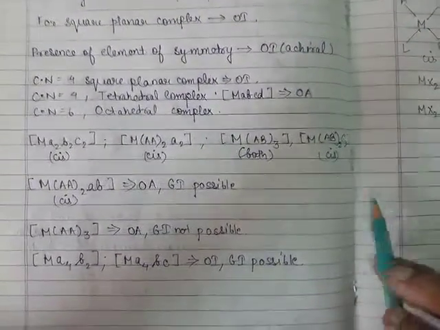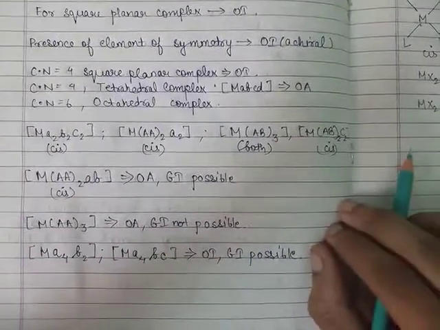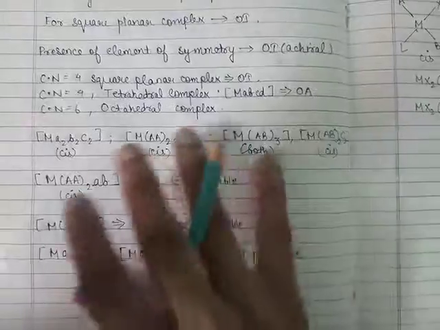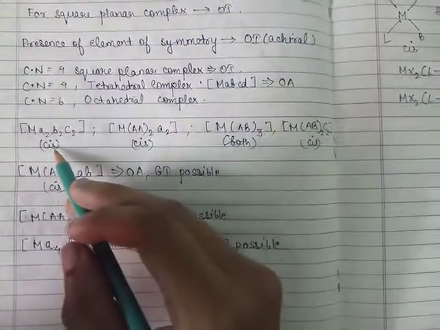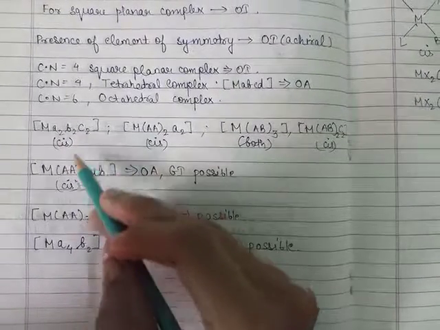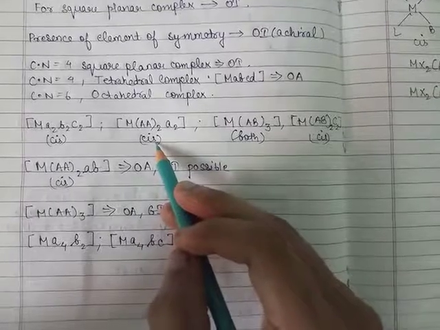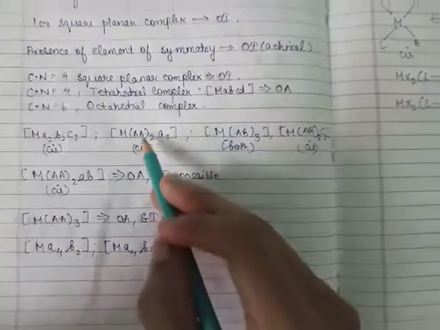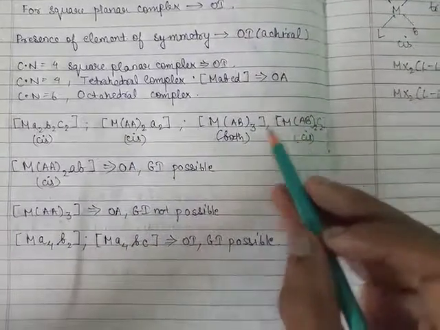Now these are some things you need to keep in mind, although these can be visualized, but these are some shorthand notations which you need to keep in mind. You need to remember them at least. Like MA2B2C2 will show optical activity only in its cis form. M(AA)2A2 will show optical activity in its cis form. What is this AA? This is any symmetrical didentate ligand.